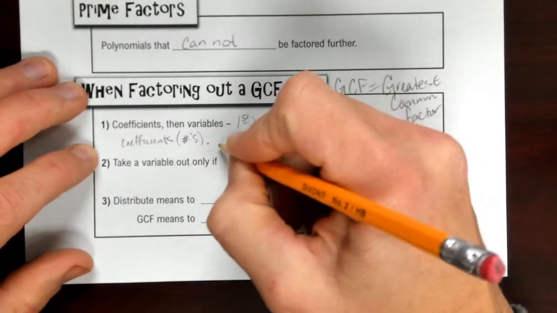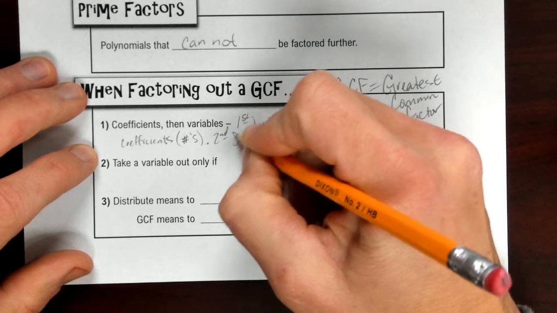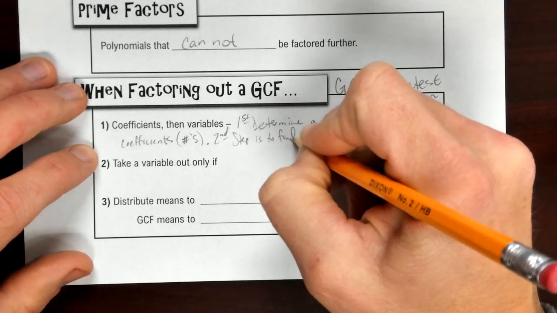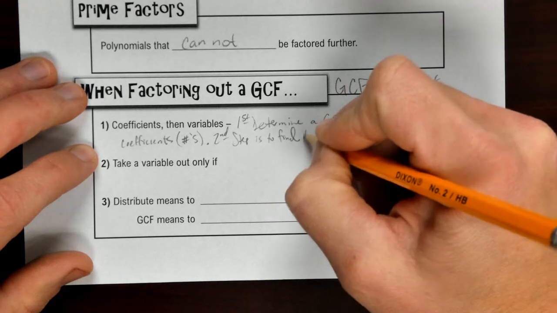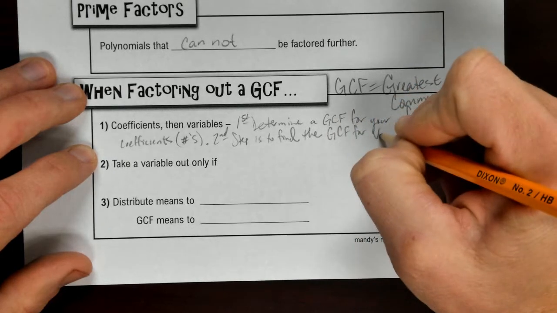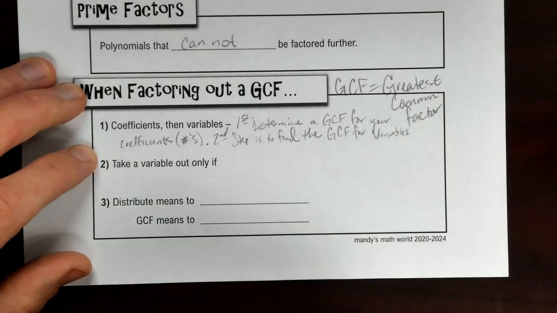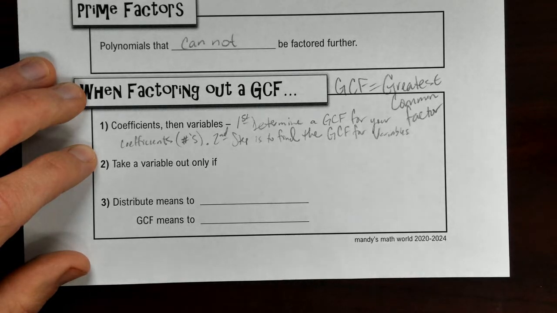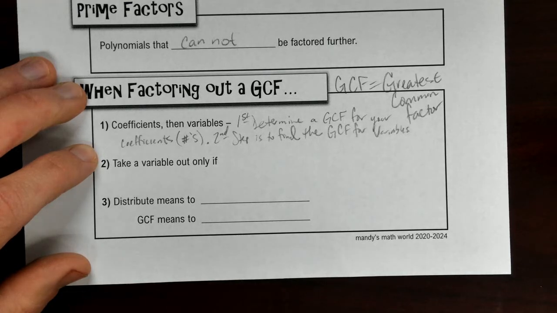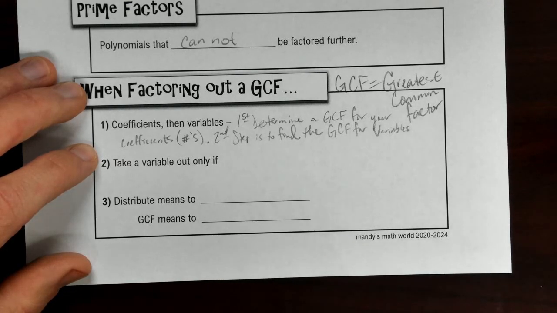Step number 2 is to focus on the variables. Take it one at a time, guys. So step number 1, look at your numbers, just like I taught you on how to multiply. If you're looking to factor out the greatest factor between your numbers, then go on to your variables and take them one at a time.